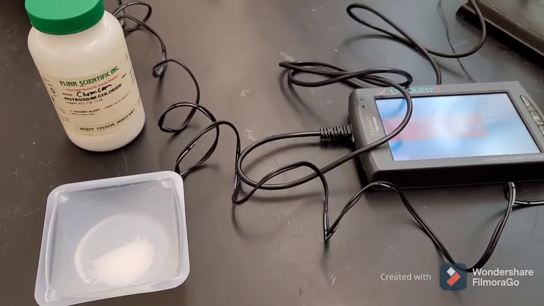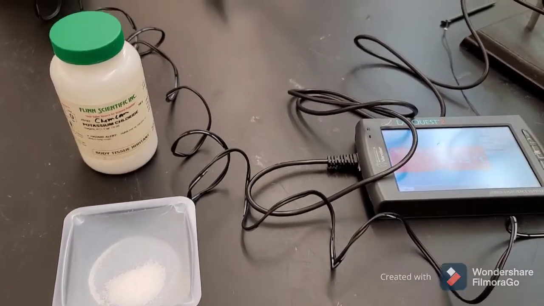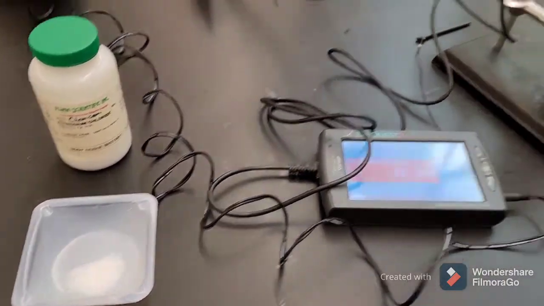Everyone in class is reading the lab same as you. They're not getting to see this setup, you are, so you get a little bit more help than the kids in class do. So you can see how I'm doing this.